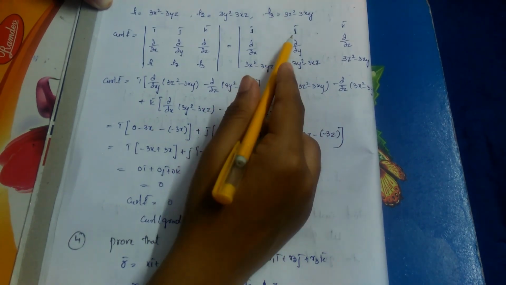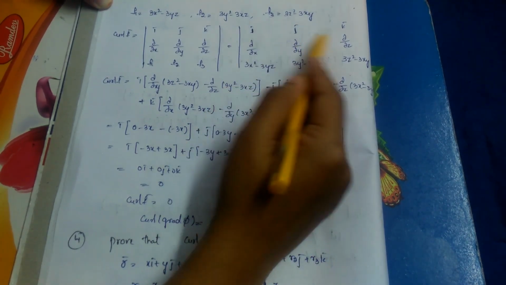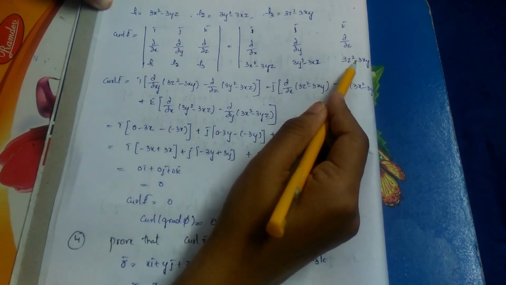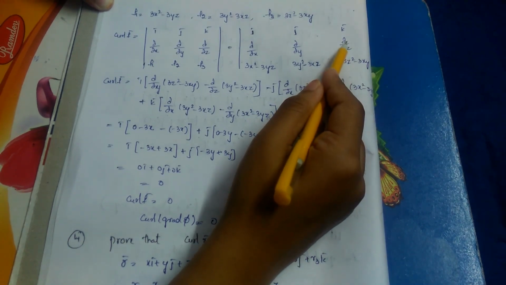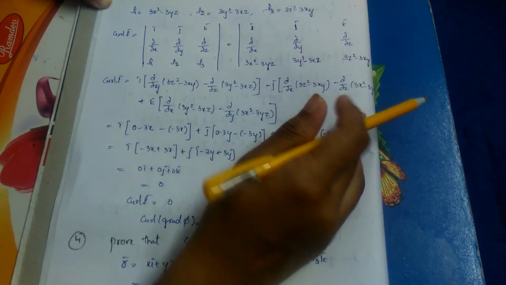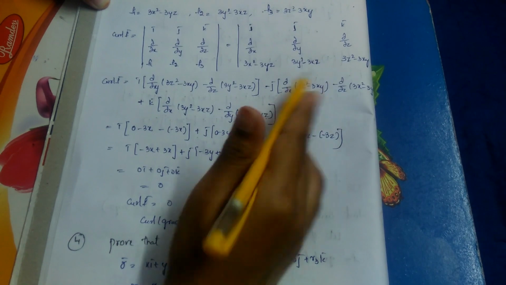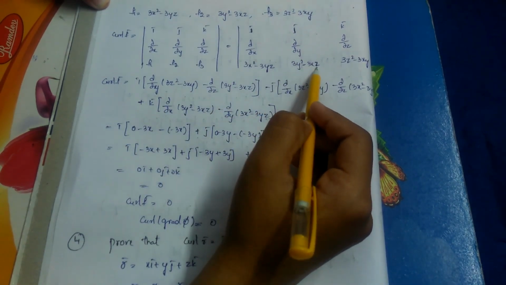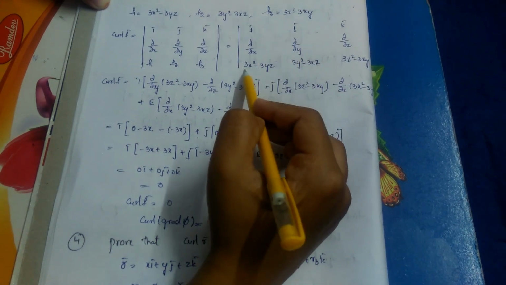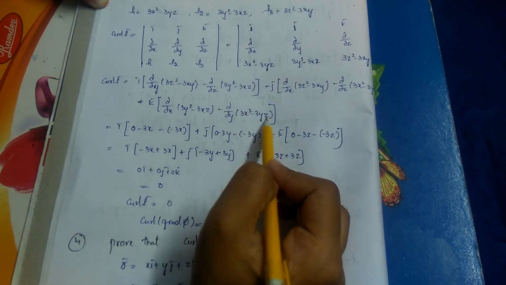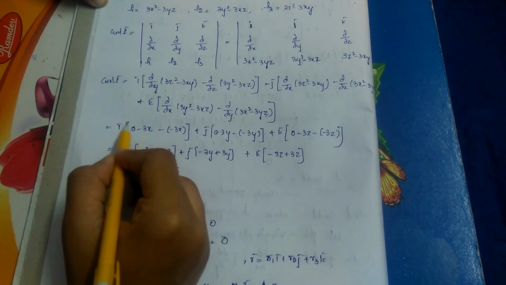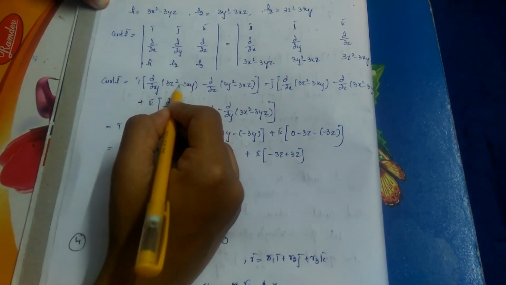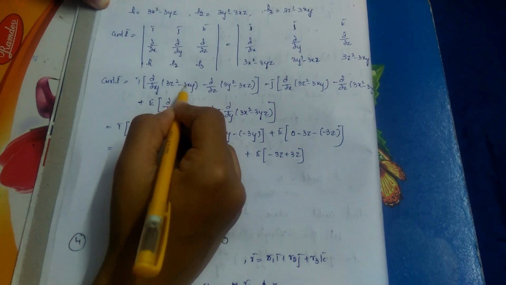And here the minus j bar of relating this row and column. So we get ∂/∂x of 3xz² minus 3xy, minus ∂/∂z of 3x² minus 3yz, is k bar of ∂/∂x of 3y² minus 3xz and ∂/∂y of 3x² minus 3yz. So that equals i bar of, here the 3z² differentiation becomes 0 and minus 3xy, minus 3x is constant, so y differentiation is 1.